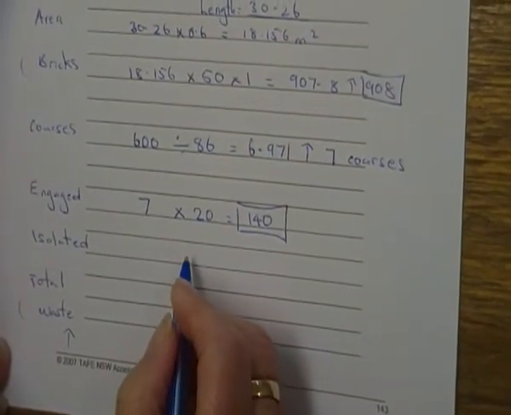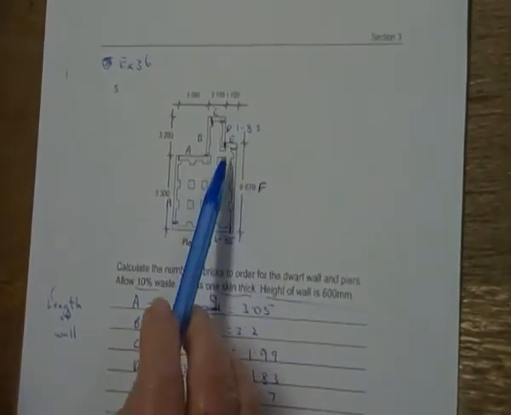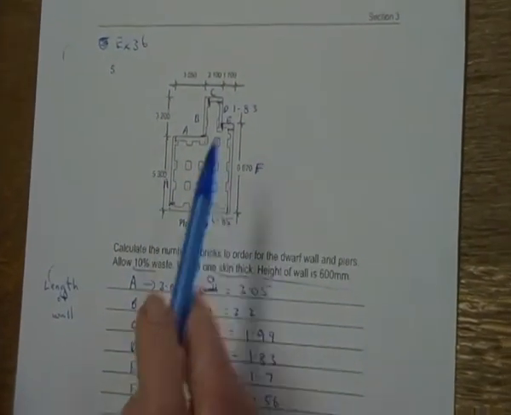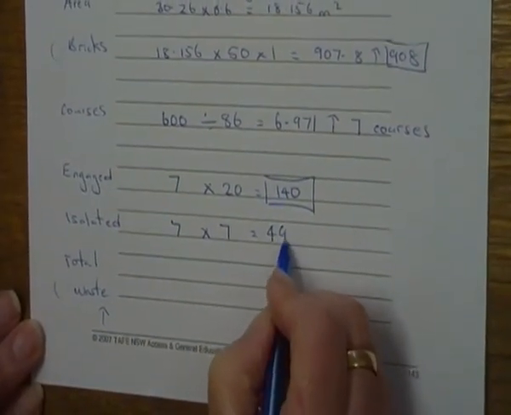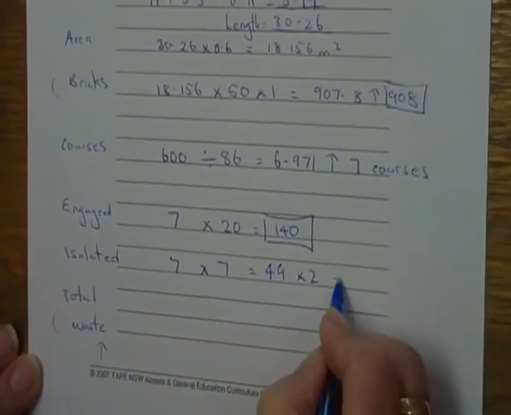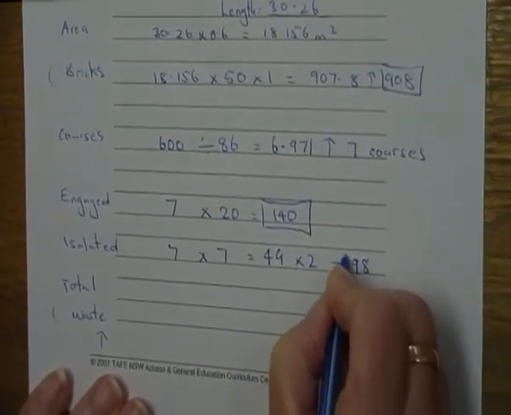Our isolated, we're going to have 7 courses times the number of isolated. We've got 1 there and 6 there. So 7 times 7 is 49. Now don't forget to double it because of the extra bricks. And that's going to give me 98.